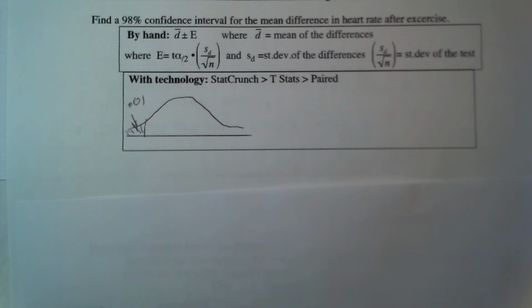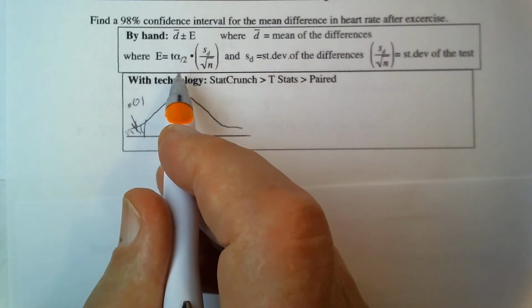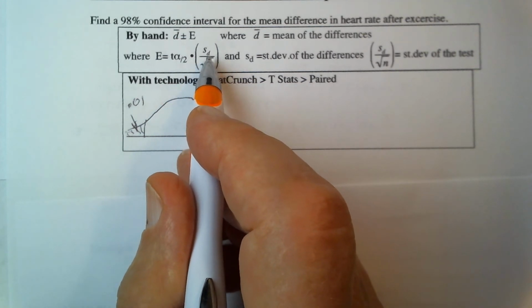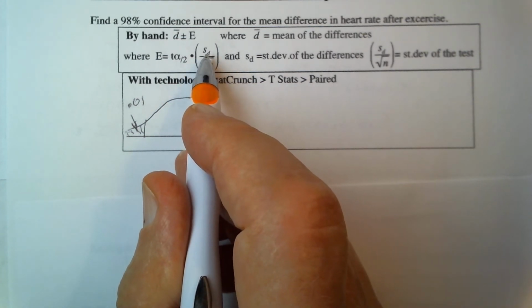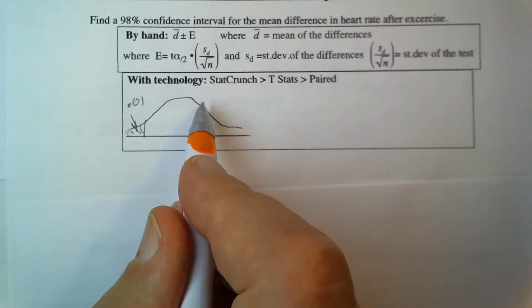The next step is to find a confidence interval for mu sub d that predicts how different the two means are. So we want to find a confidence interval for mu sub d, the average difference in the population. And so that's simply d bar plus or minus E, the margin of error. And the margin of error is t sub alpha divided by 2 times the sample standard deviation of the differences, divided by the square root of n.